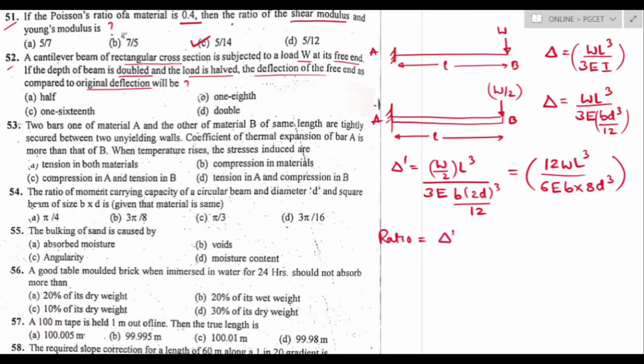delta dash by delta will be 12WL cube by 6EB into 8D cube divided by 12WL cube by 3EBD cube. 12WL cube will be cancelled, and EBD cube will be cancelled. 3 1s are 3, 3 2s are 2, 8 2s are 16.